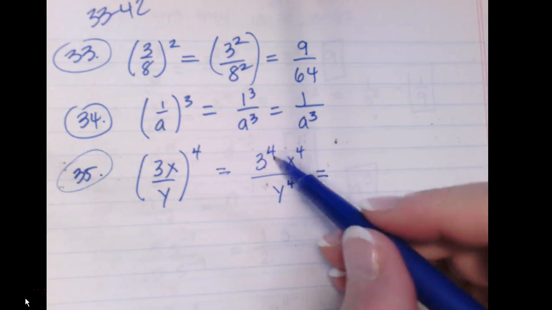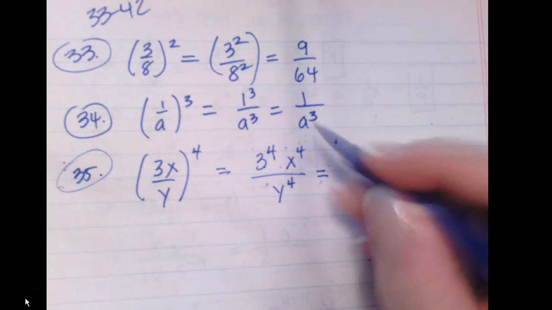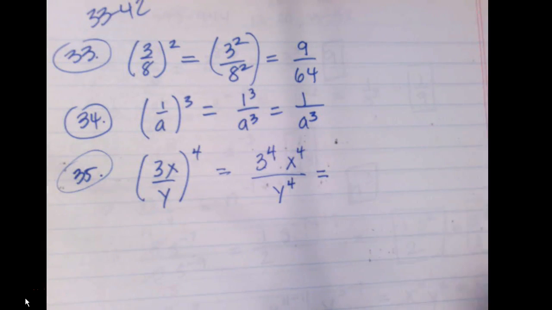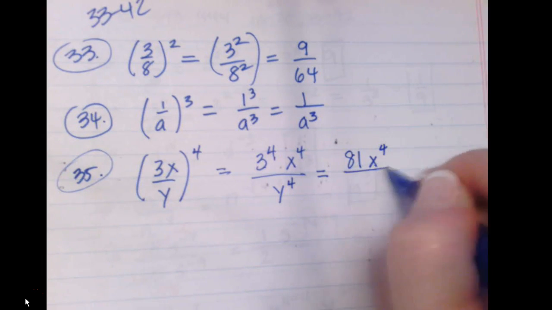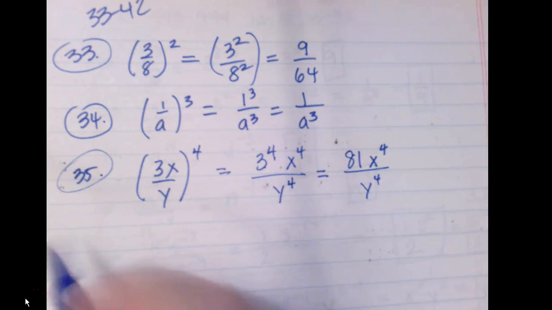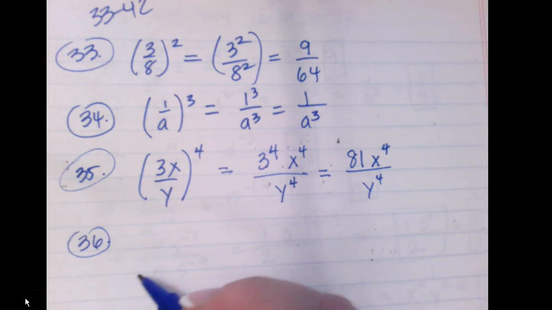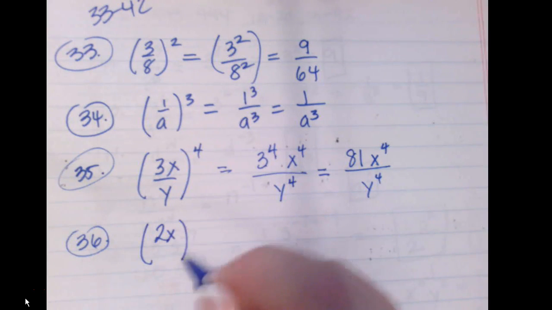So I know in my head that 3 to the 4th is 81. If you have to use a calculator for that, that's okay. But it's 3 times 3 is 9, 3 times 3 is 9, 9 times 9 is 81. And so there's no other variables that can be reduced. So I'm done.